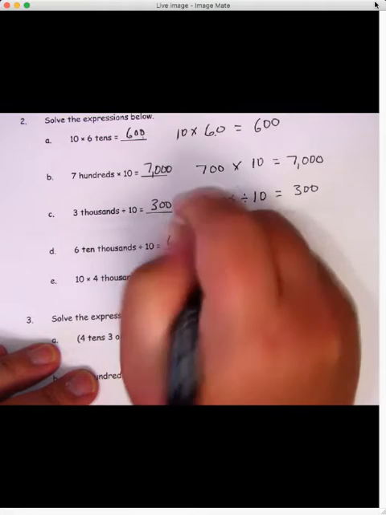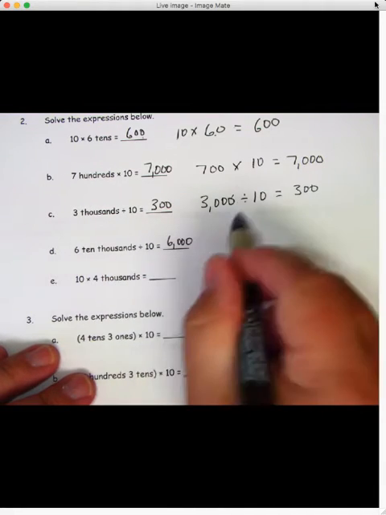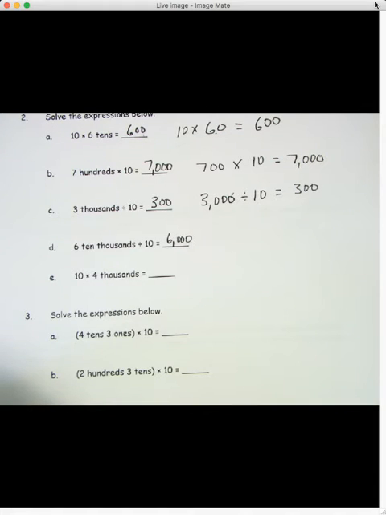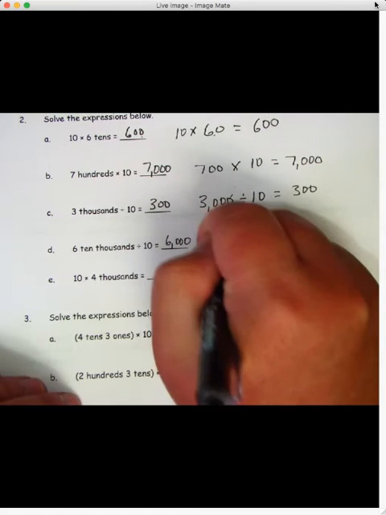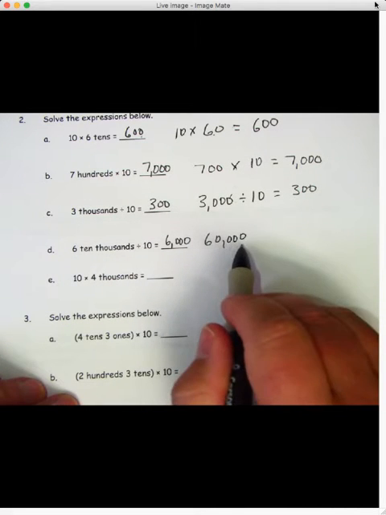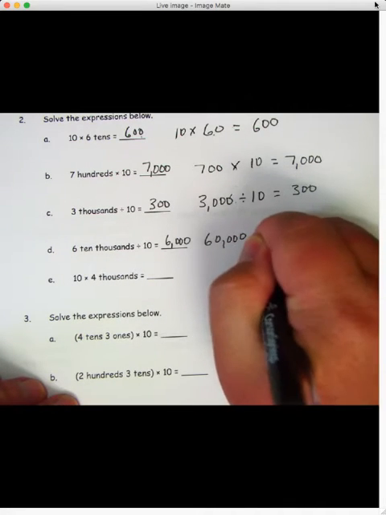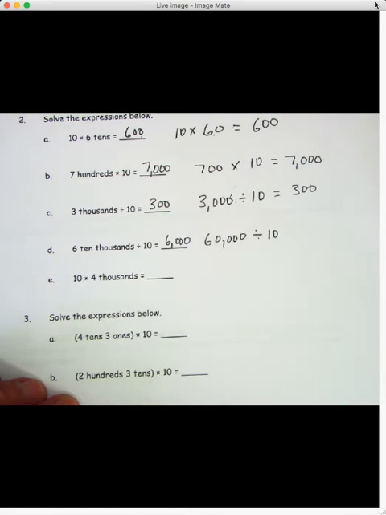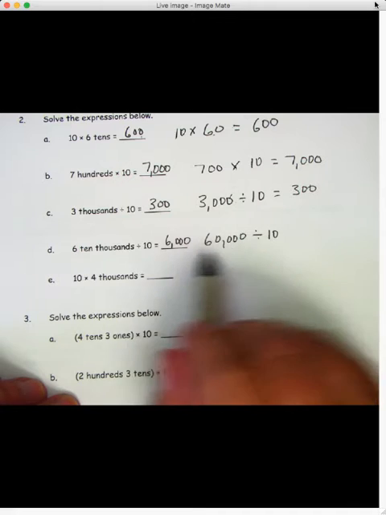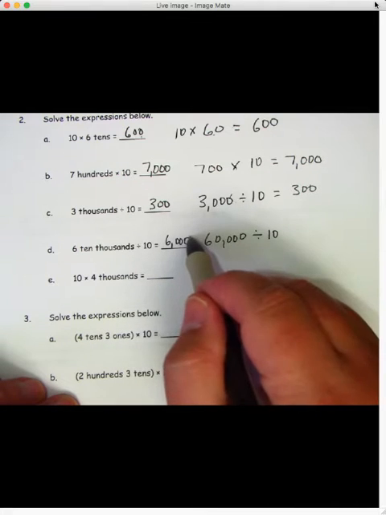6,000. Okay, let's write this out like we did over here. 6 10,000s. Can you figure out what that would be? 1 10,000 would be 10,000. 2 10,000s would be 20,000. So if we went up to 6, it would be 60,000. So 6 10,000s is 60,000 divided by 10. And we're going to do it like we did on this one. We're not adding a 0. We're taking away a 0 because we're taking away a place value.